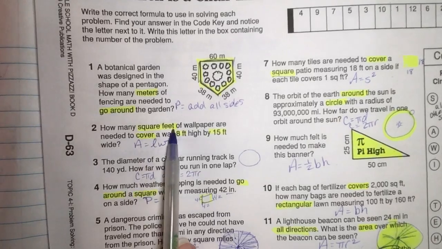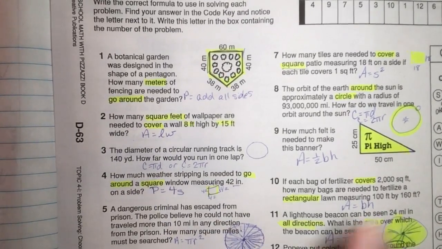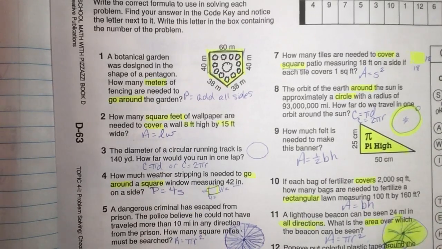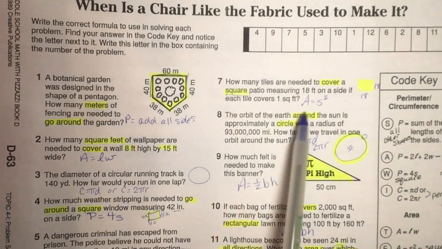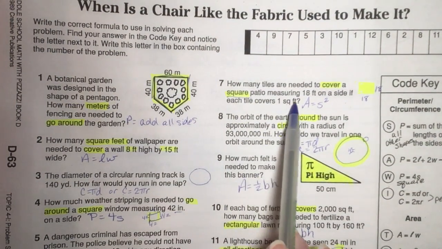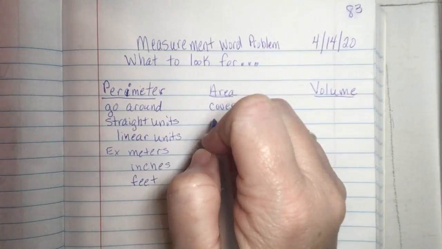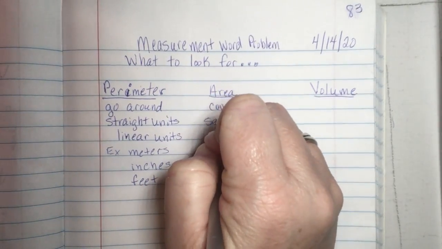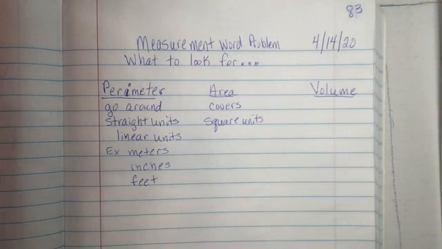How many square feet? Well, that's the shape square. Don't get confused with that, because that's the shape. But here it says how many square feet. So the units for area are square units because squares cover things up.